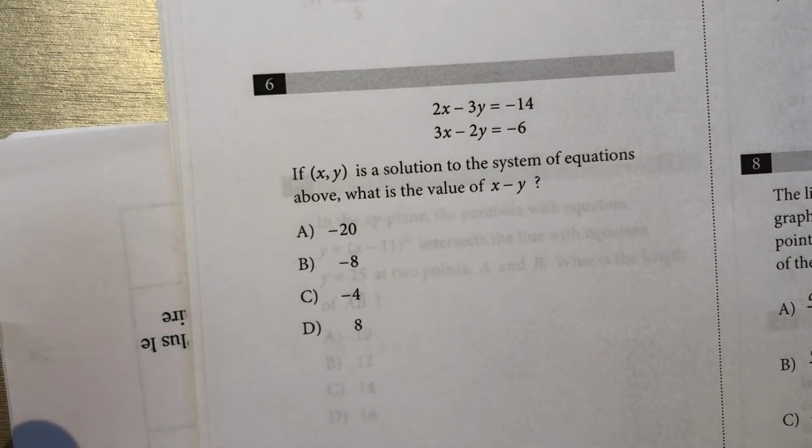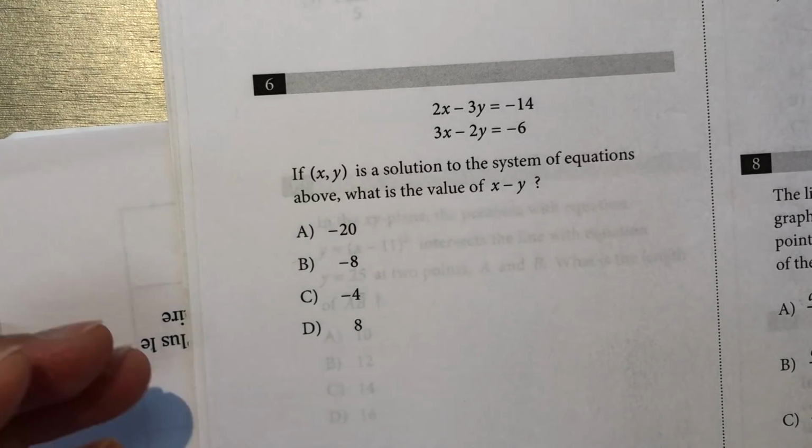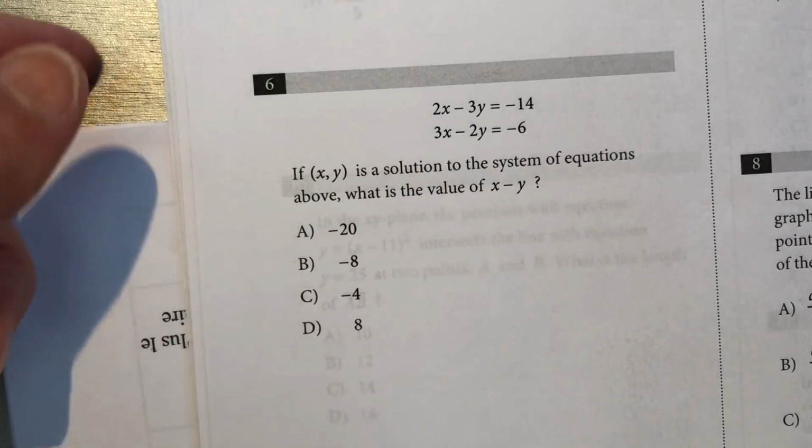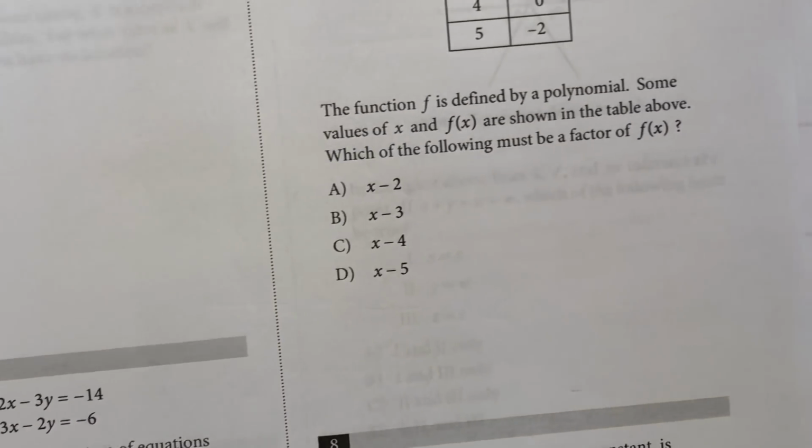So when you see a problem, do not jump into your solution immediately, because you may end up spending too much time and not finding the shortest way. It's important to think through and do the most effective method. Okay, so the answer is C.